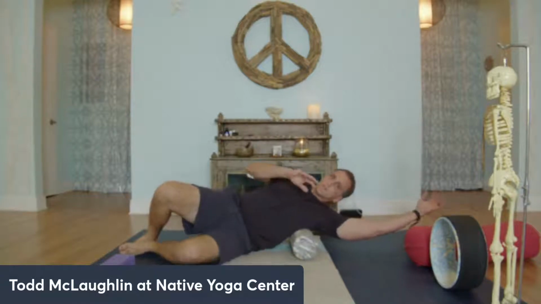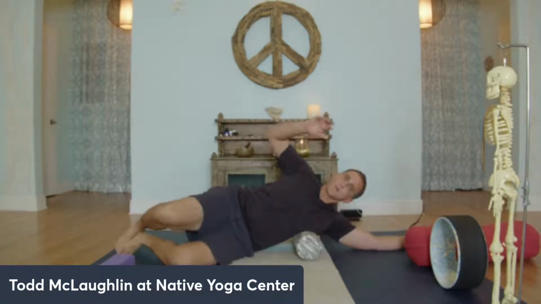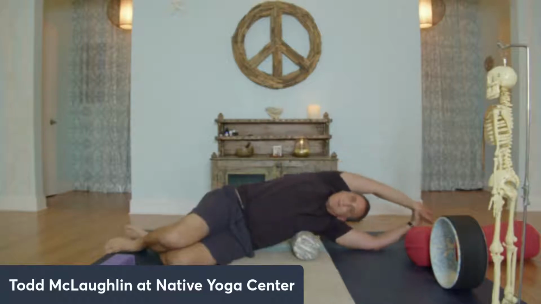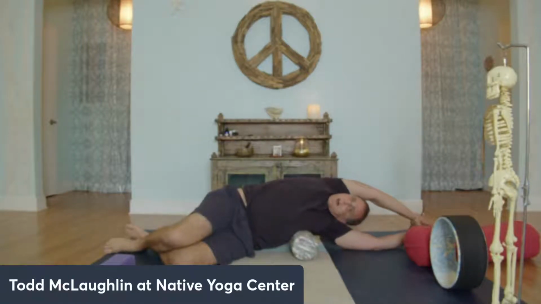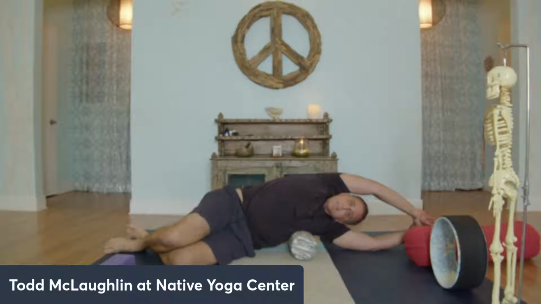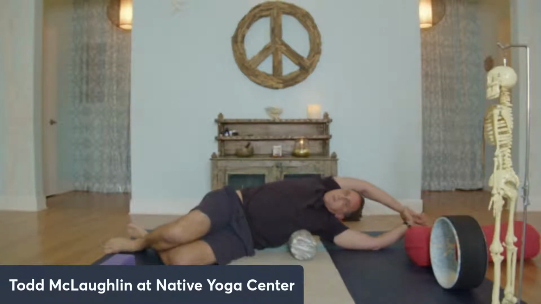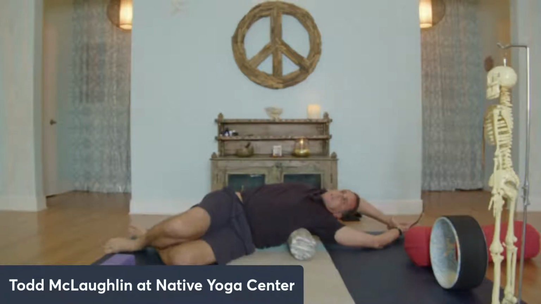But here what I'm doing is just basically rolling across the foam roller and even using my arm above the head to create a little bit of side bending motion in the spine. Also, just rolling a little forward and back can do wonders. And really a lot of it is figuring out what feels good.